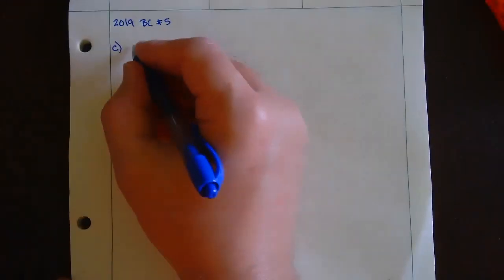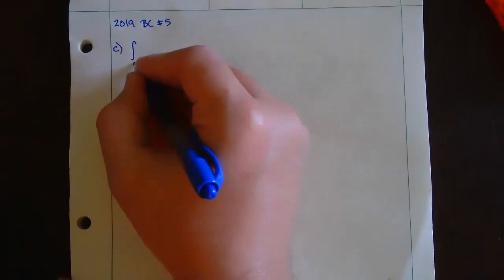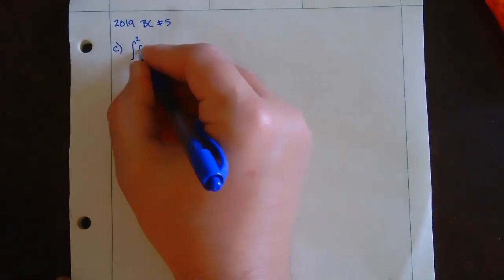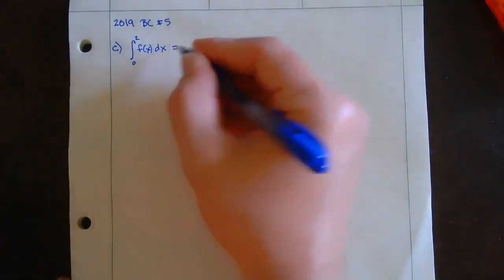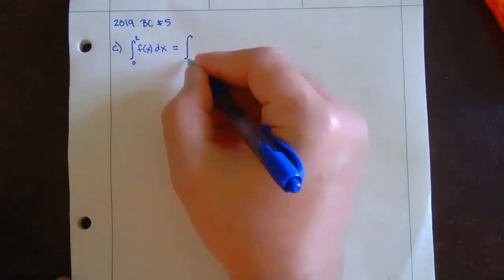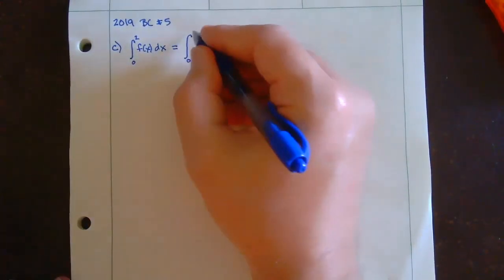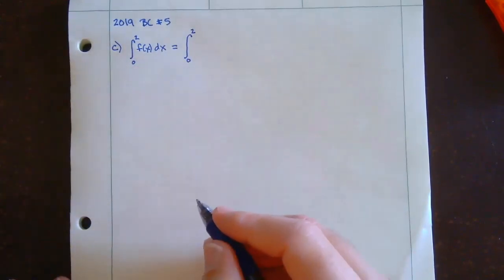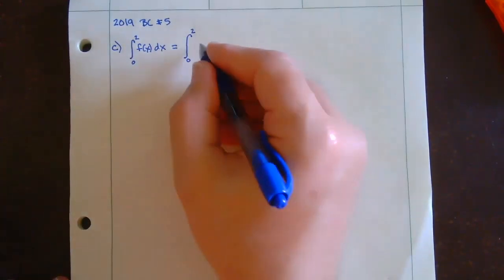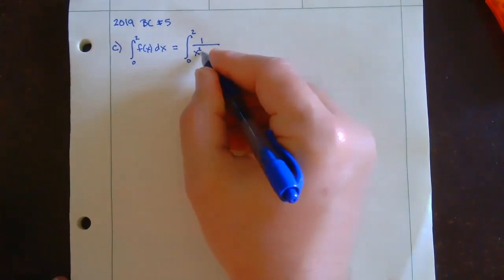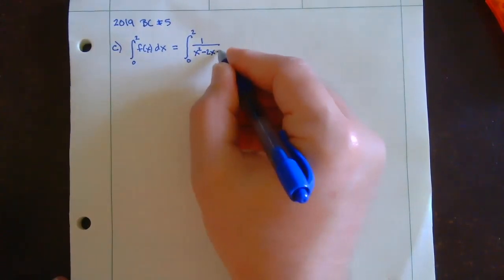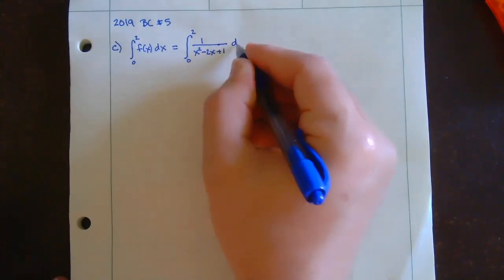Okay, so we want to integrate 0 to 2 of f of x dx. That's equivalent to the integral from 0 to 2 of, and remember our k is 1, so this is 1 over x squared minus 2x plus 1 dx.